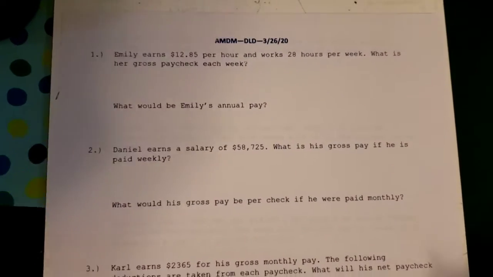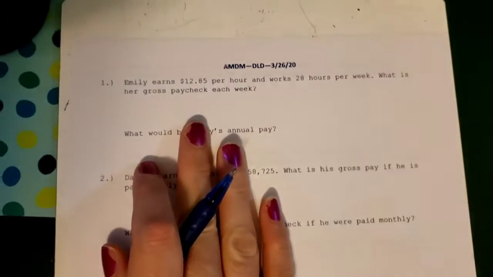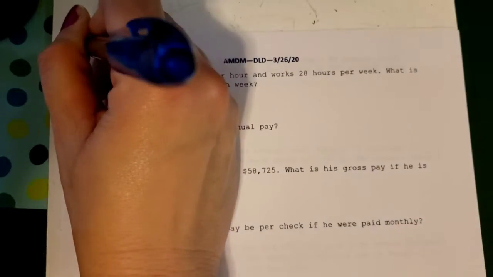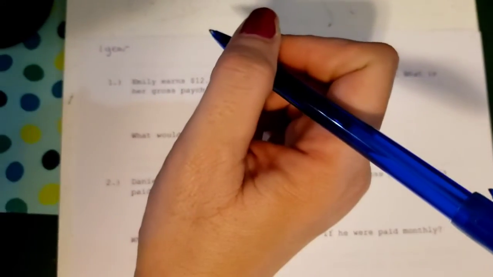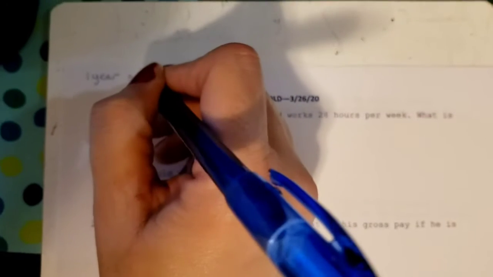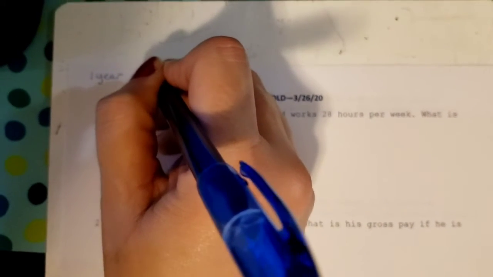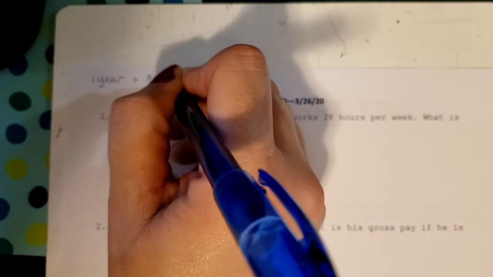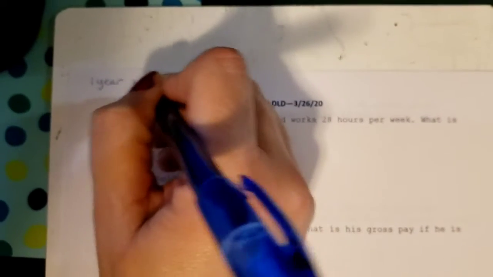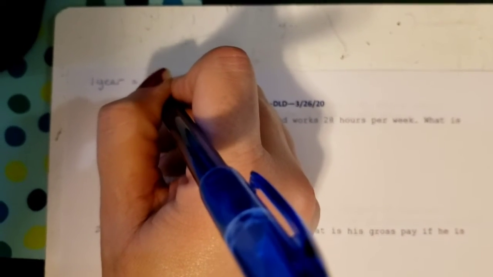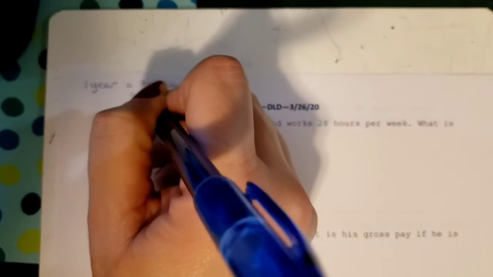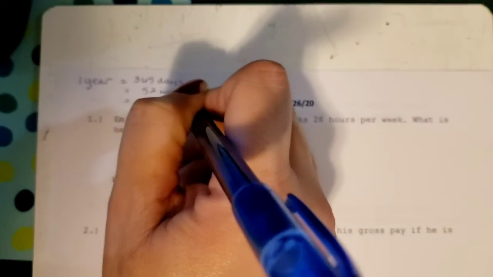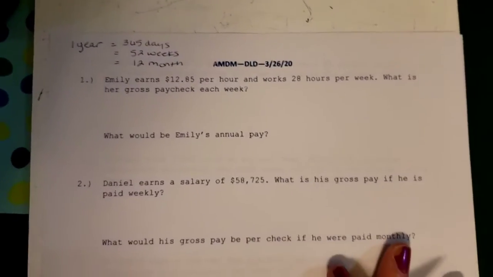and net pay. So first thing, I want to put a little note up here at the top. Typically when you're dealing with salary or with paychecks, there's a few time frames that you're dealing with. So we need to know that a year is 365 days. A year is also 52 weeks or 12 months. So we're going to be using those numbers to do some calculations.